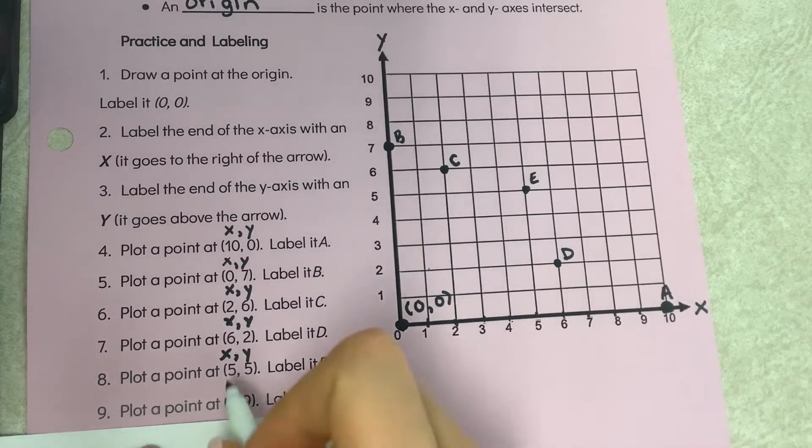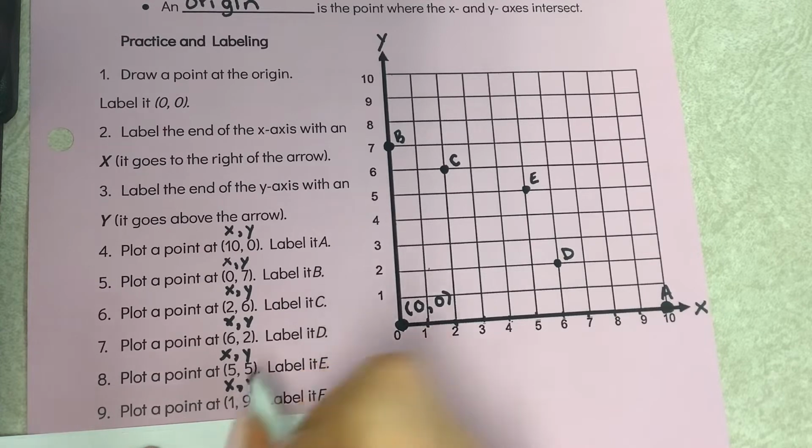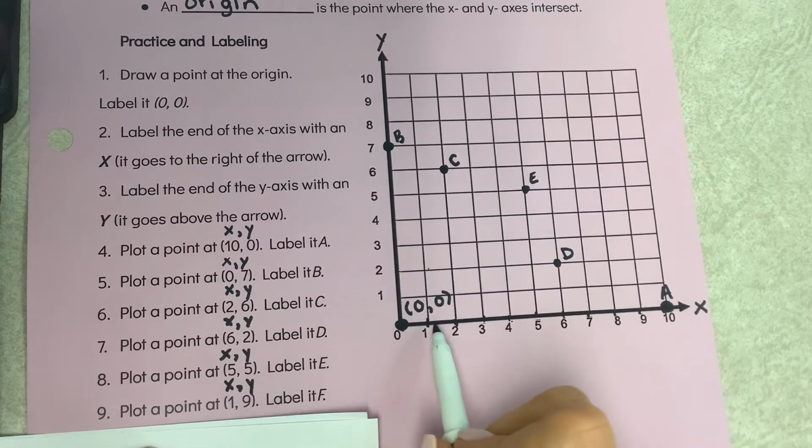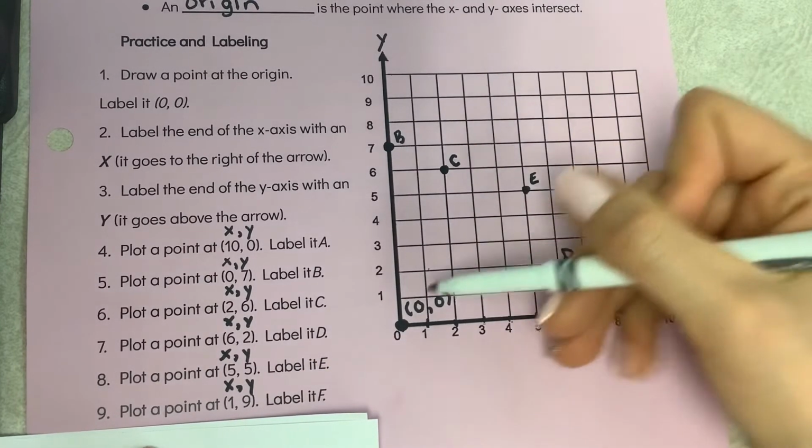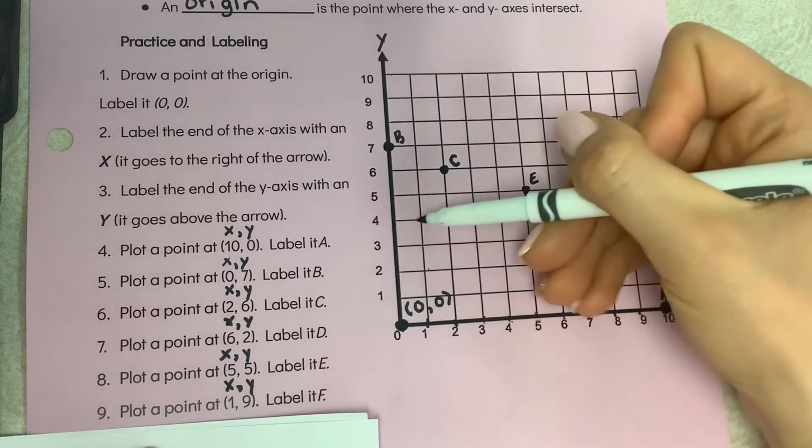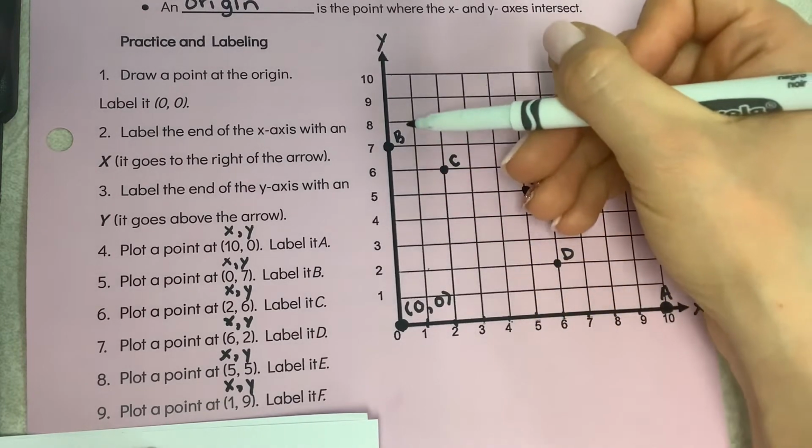Number 9, plot a point at 1, 9. So I'm going to come back to my origin, come over 1, and count up 9. 1, 2, 3, 4, 5, 6, 7, 8, 9.